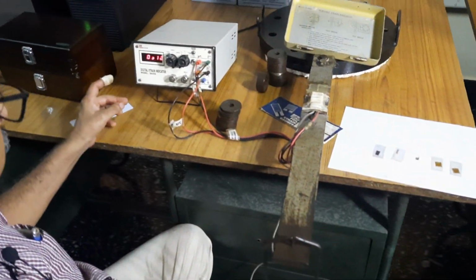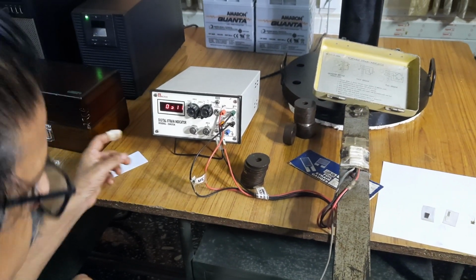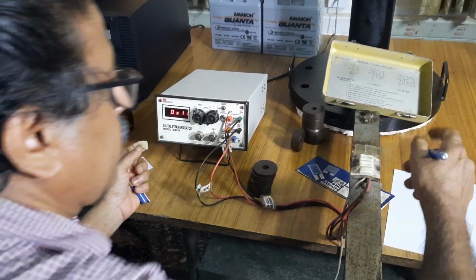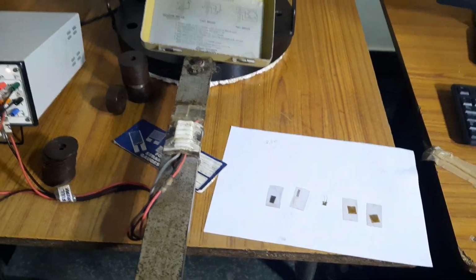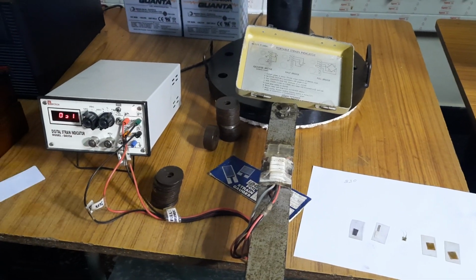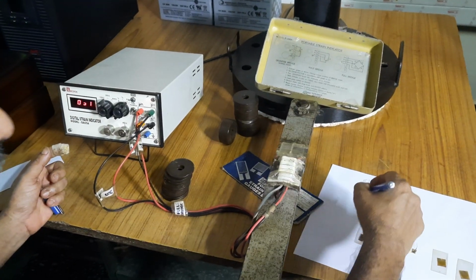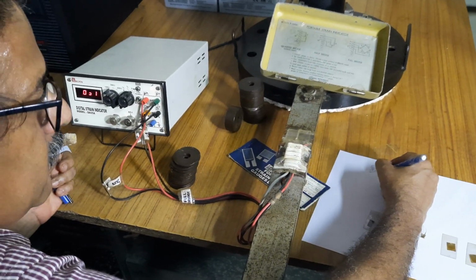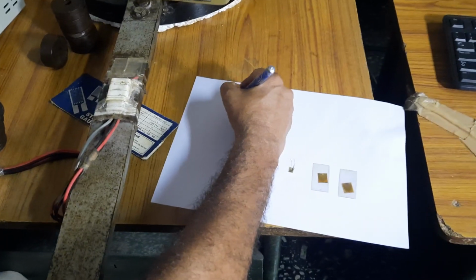So 312. Previously it was 230. Now 512. So the value is 282.